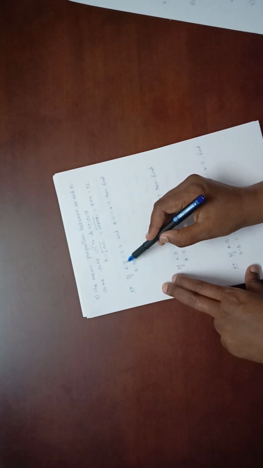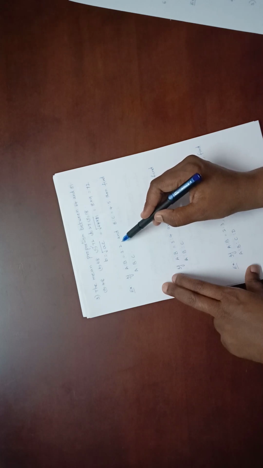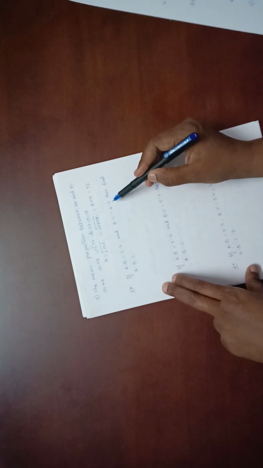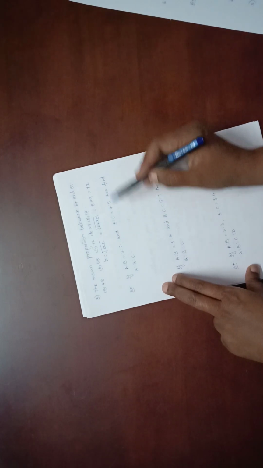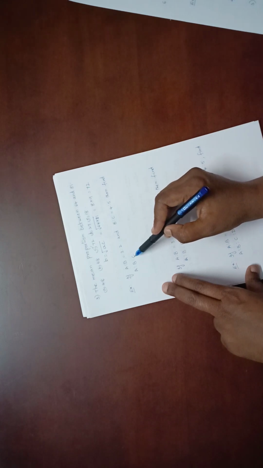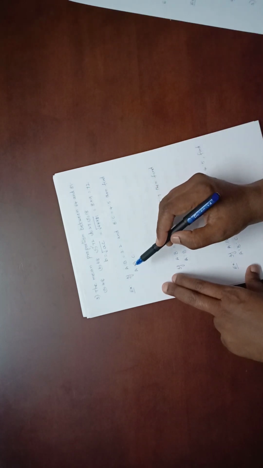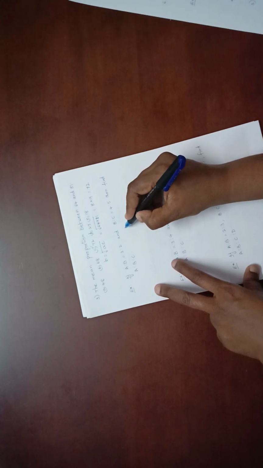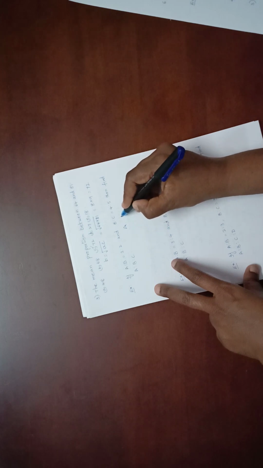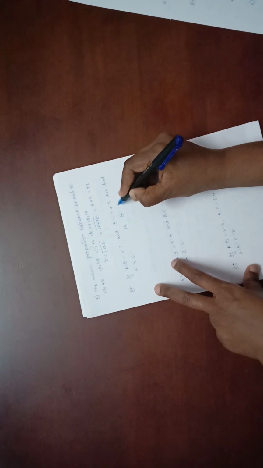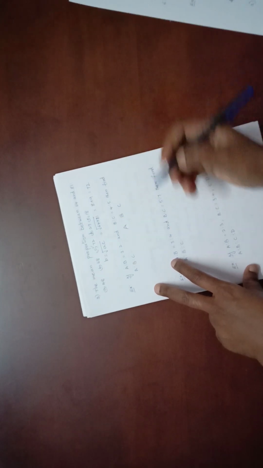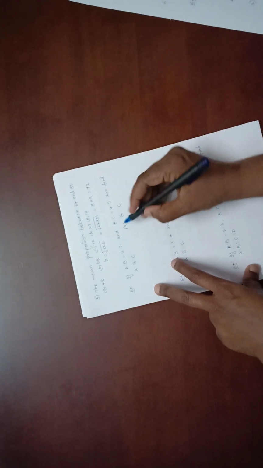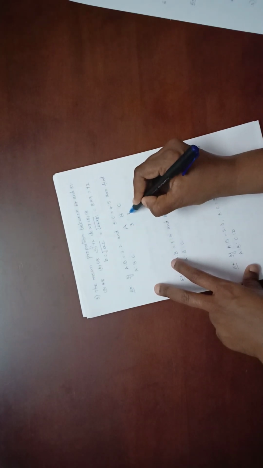If A is to B equal to 3 is to 2 and B is to C equal to 4 is to 5, then find A is to B is to C. We have a simple technique. First we write A, B, C. A is to B is 3 is to 2.